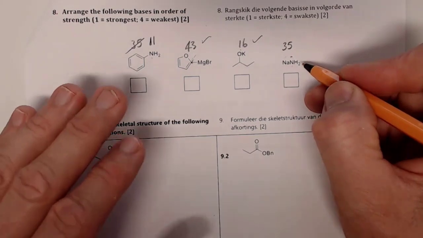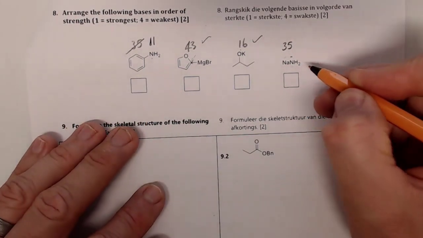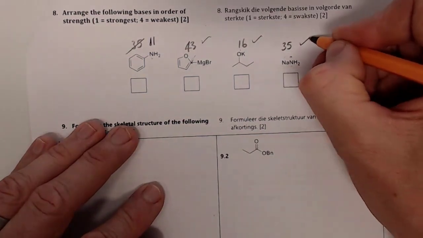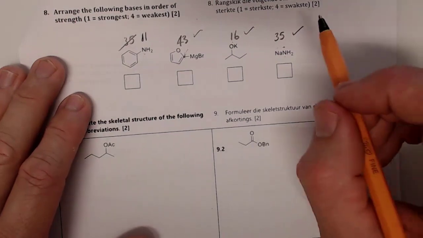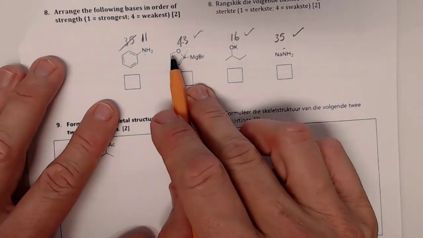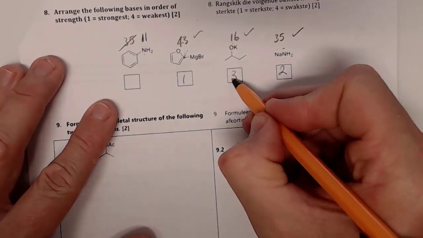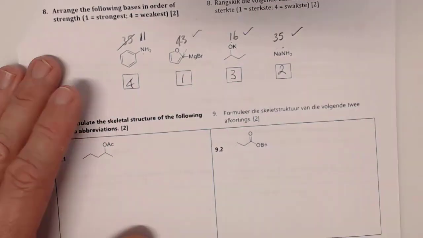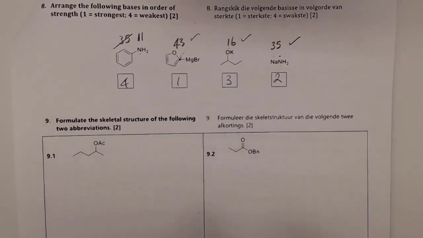We add a strong acid to that, HCl. Add that acid, we're going to get NH3. And NH3's pKa is approximately 35. So there we have the numbers. And then all we have to do from strongest to weakest base is highest to lowest number. So 1, 2, 3, and 4. Just like that.